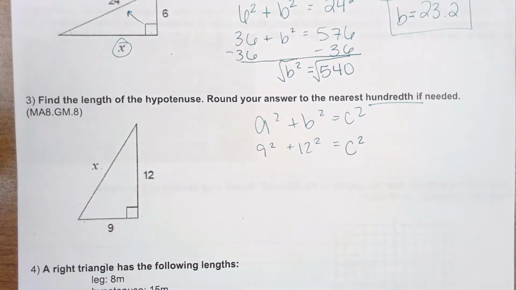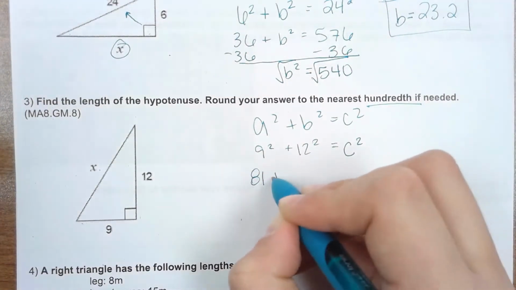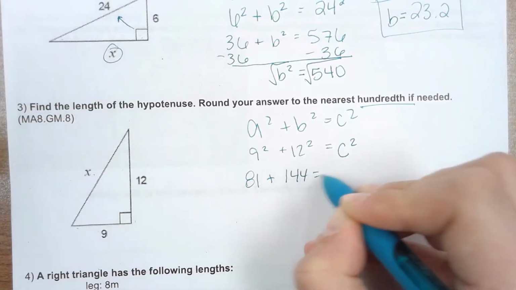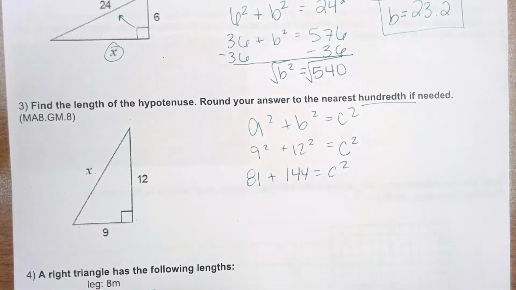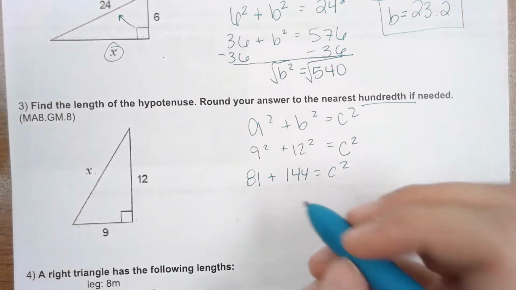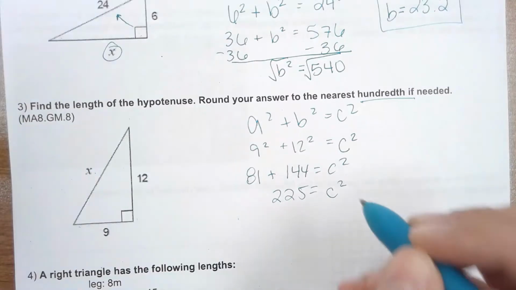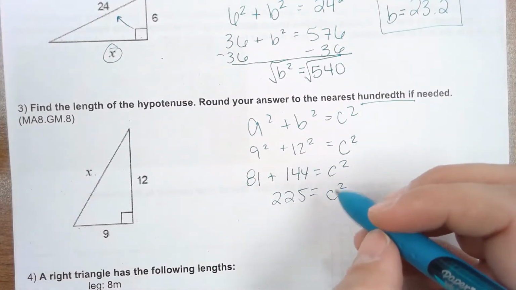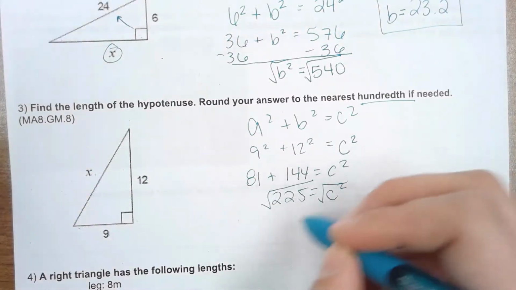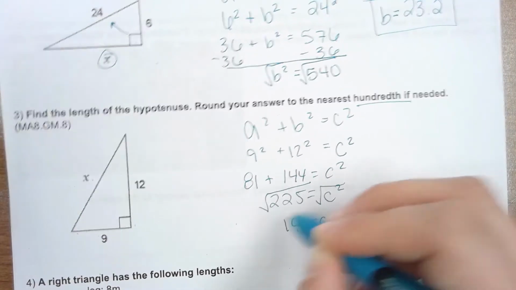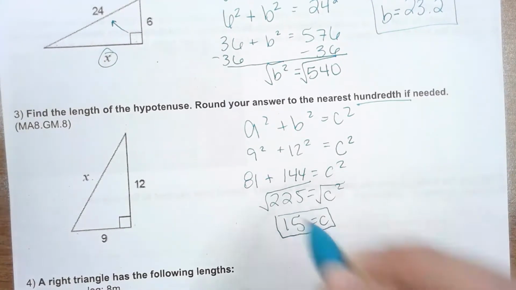So 9 squared gives us 81, 12 squared is 144. Since these are on the same side, we add them together. So 81 plus 144 is 225. And then to get c by itself, you just square root it. So the square root of 225 gives us a whole number of 15.